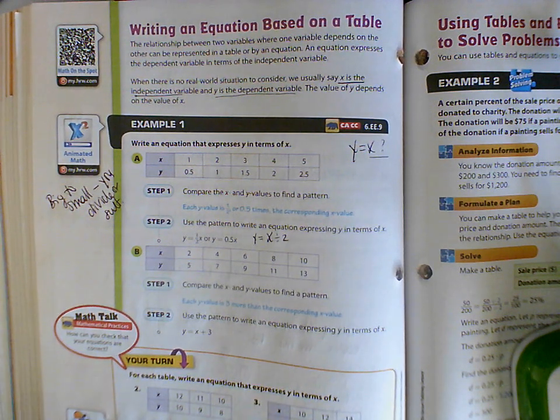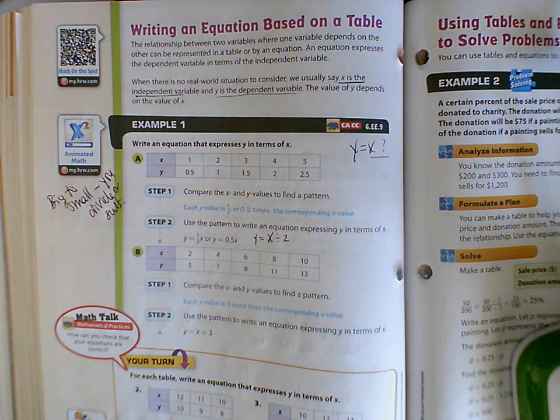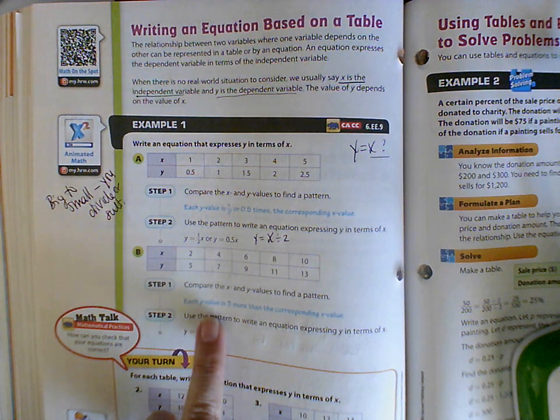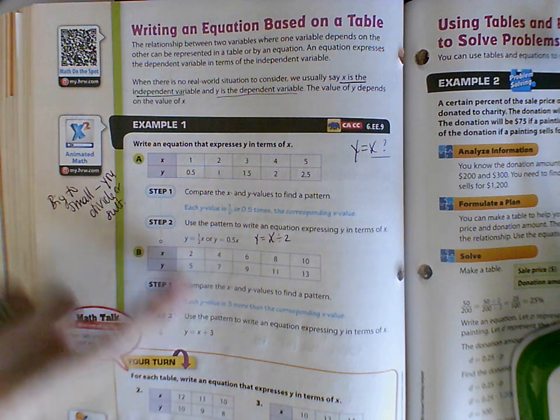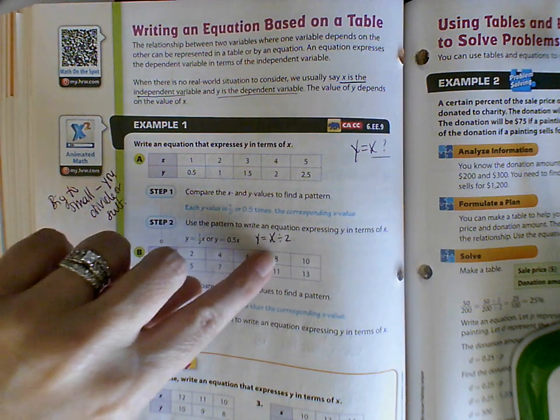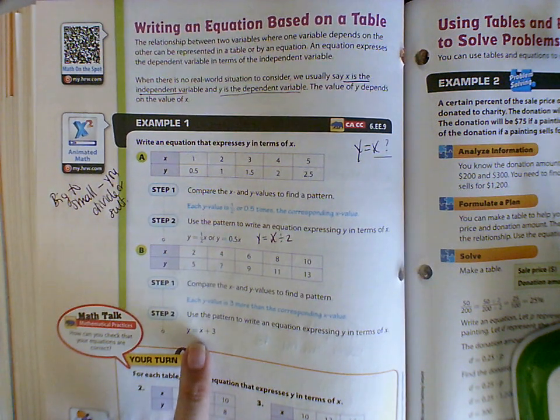So for part B, you're going from 2 to 5, 4 to 7, 6 to 9. We're going from something small to something bigger. Okay, so we're comparing them and we're looking, and each y value is 3 more than the corresponding x value. So if we add 3 each time to x, we're getting what's in the y box. So the equation here is y equals x plus 3.